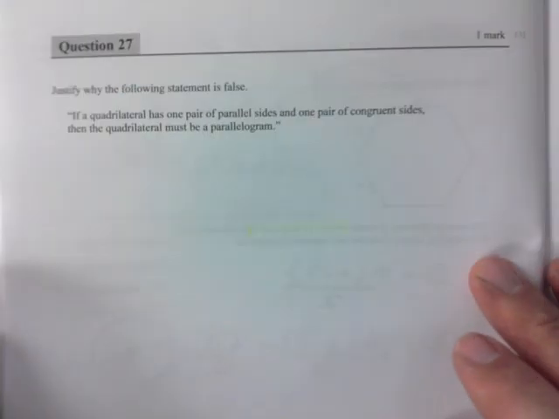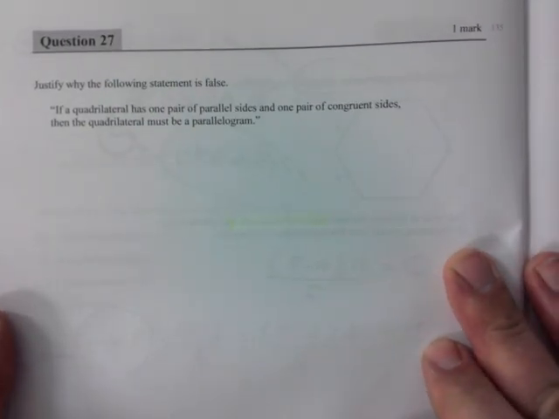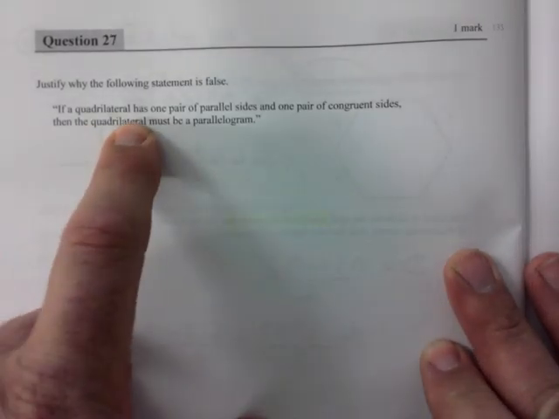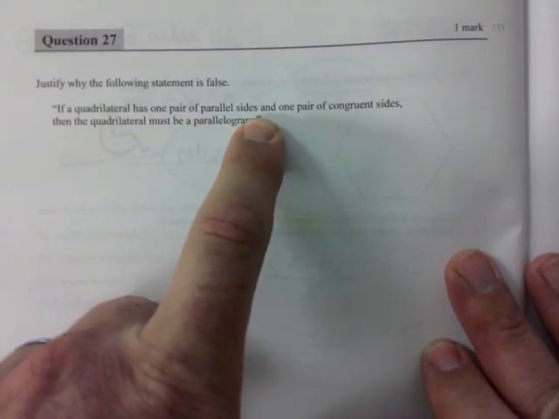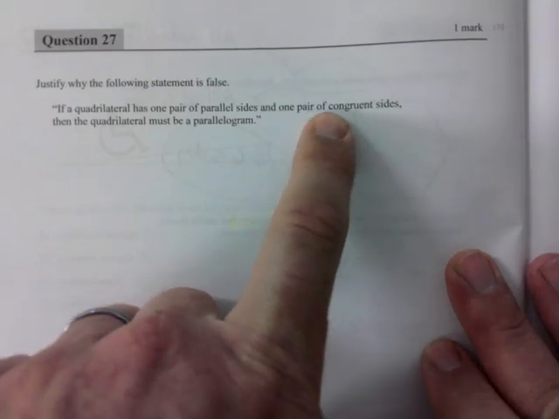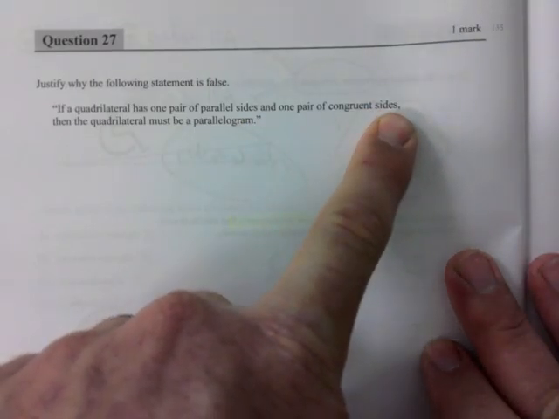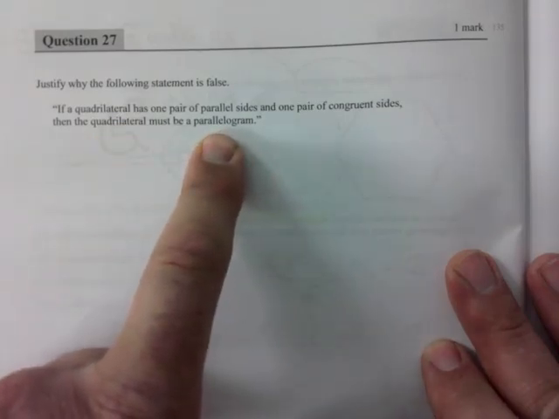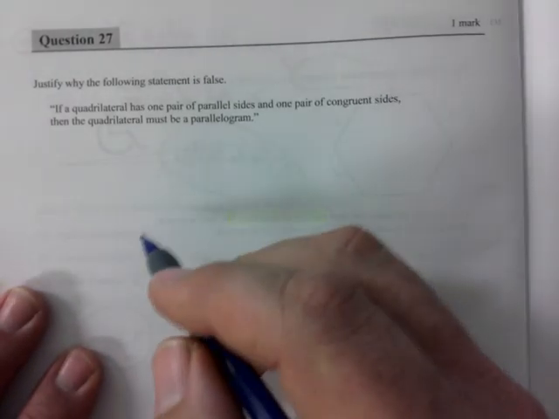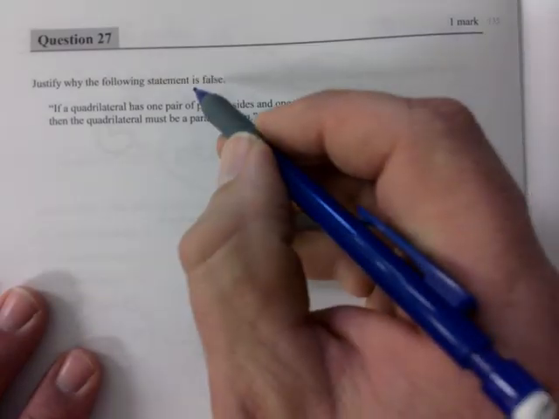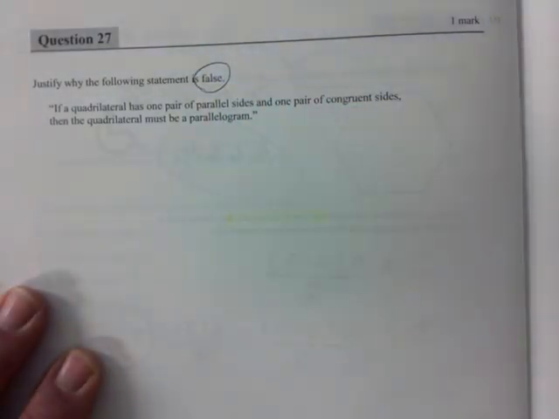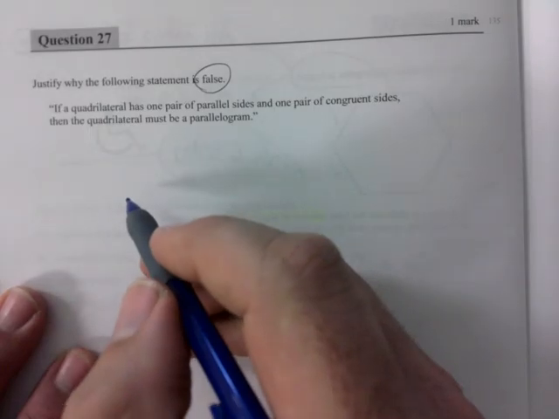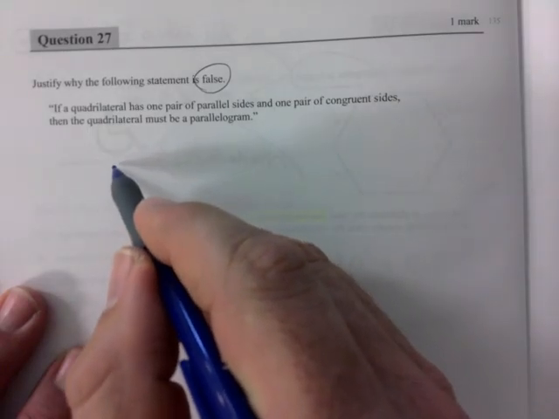Justify why the following statement is false. If a quadrilateral has one pair of parallel sides and one pair of congruent sides, then there must be a parallelogram. Why is it false, guys? It's telling you that it's false. I will use this one. That's just me.